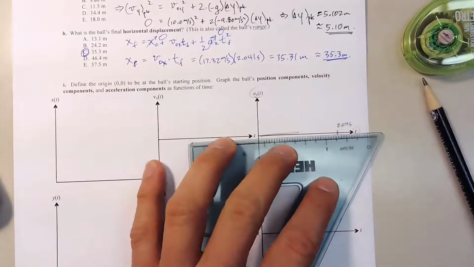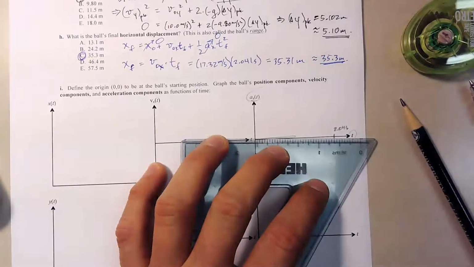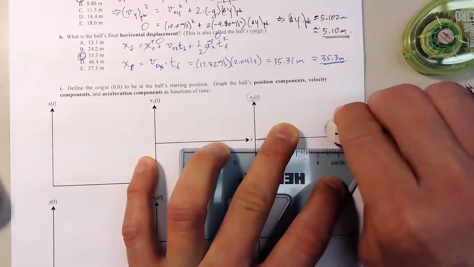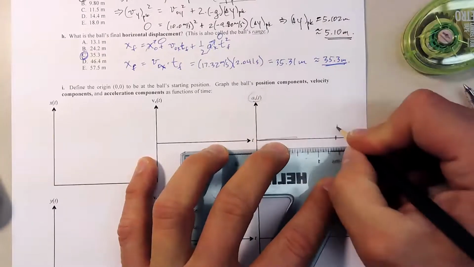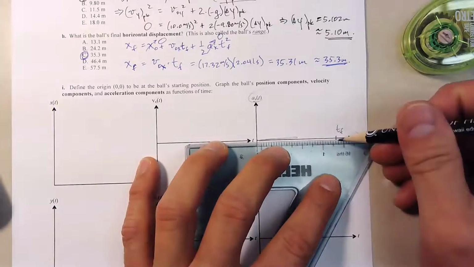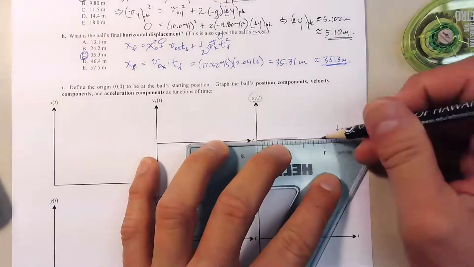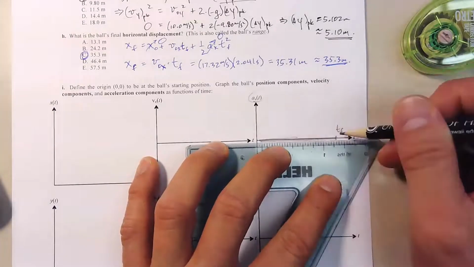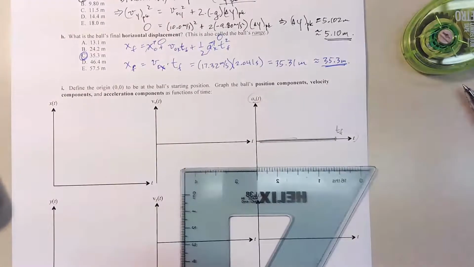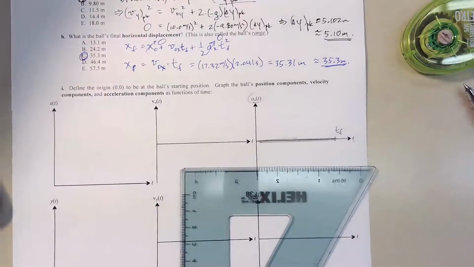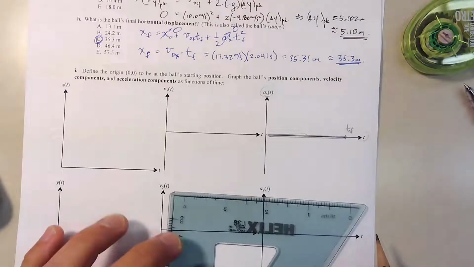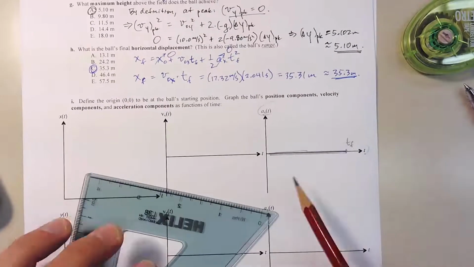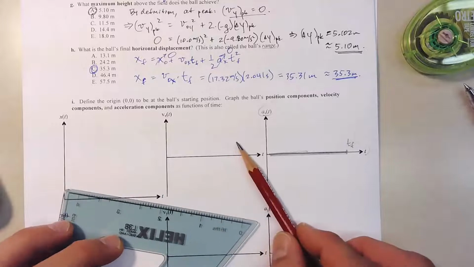You know what? I won't even bother putting the actual numerical values in. We'll just call this T5. Okay. So there we go. It's just 0.